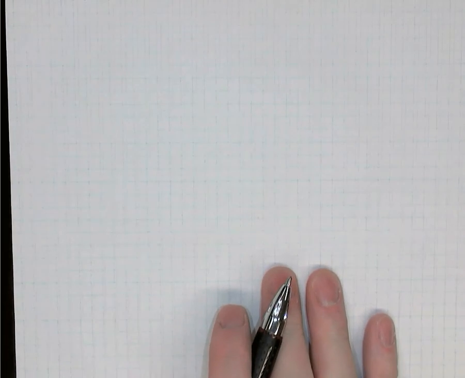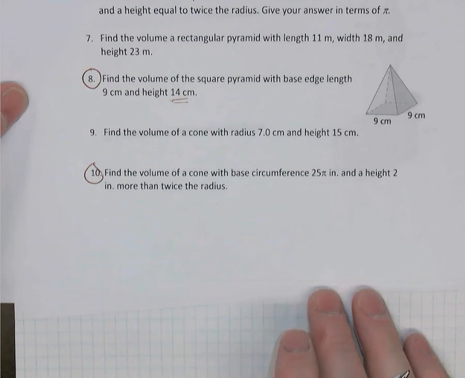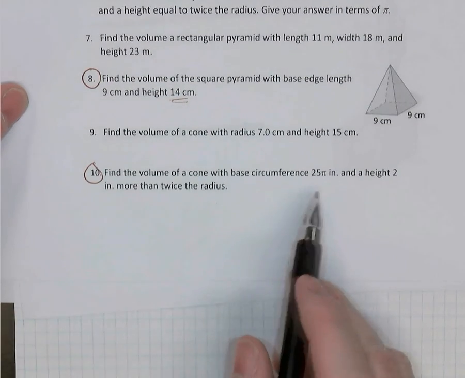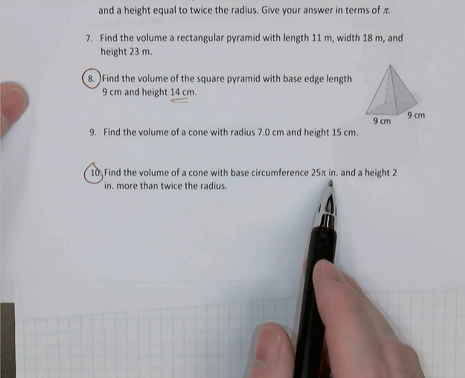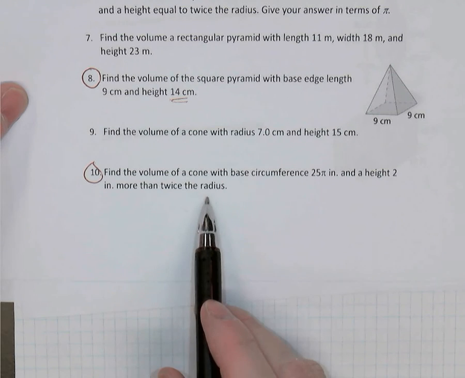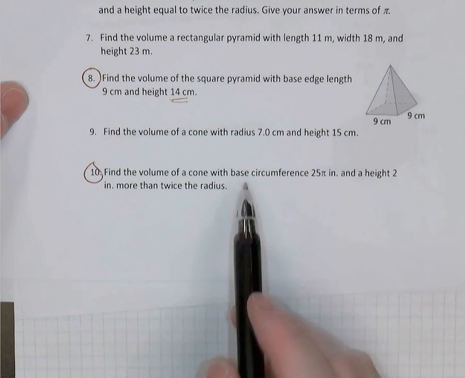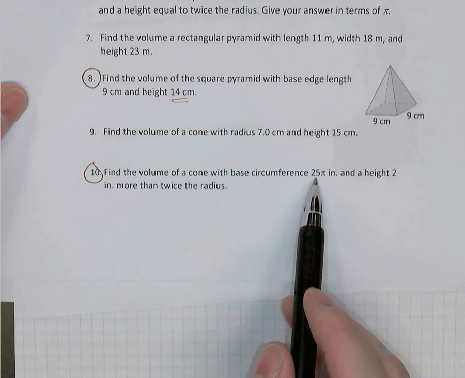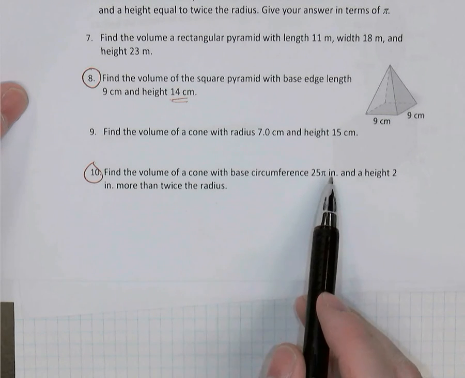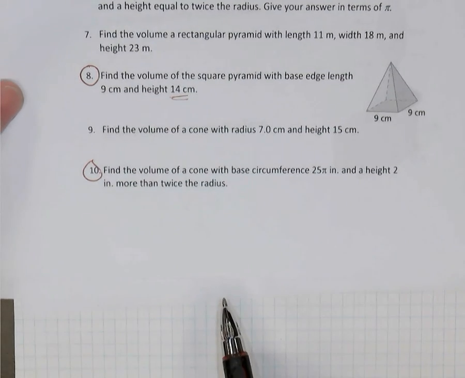Maybe we'll do one more problem here, question number 10. Find the volume of a cone with the base circumference 25 pi inches and a height 2 inches more than twice the radius. Well, that's a little irritating, isn't it? The circumference of this cone is 25 pi inches. The height is 2 inches more than twice the radius. So let's jump in and try that.